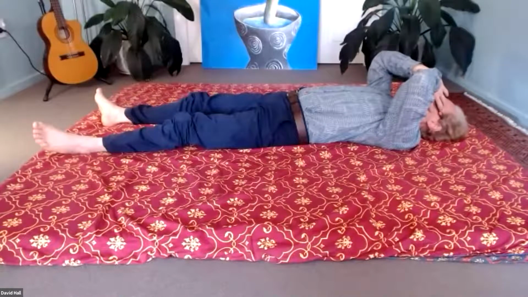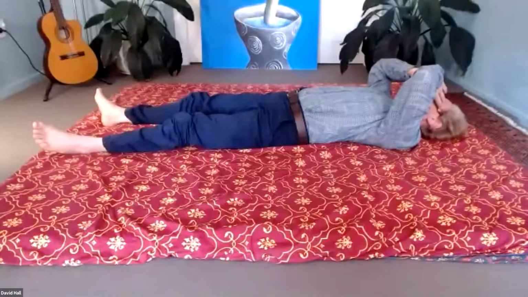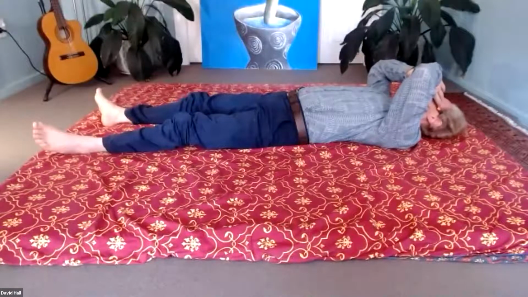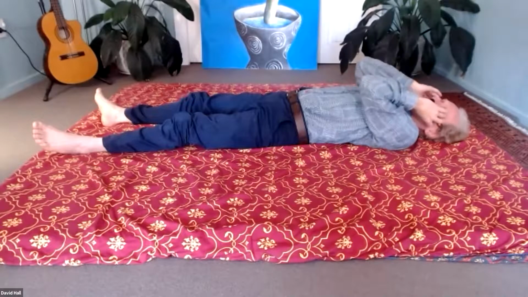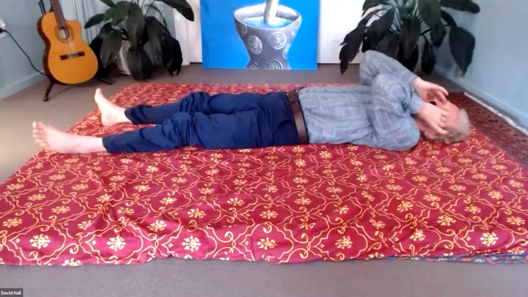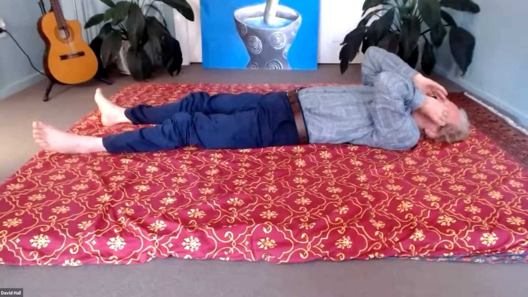Now roll your head slowly side to side. And feel how the sphenoid bone moves. Top of your nose.